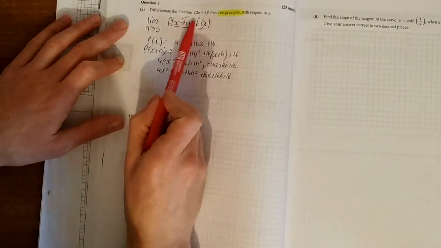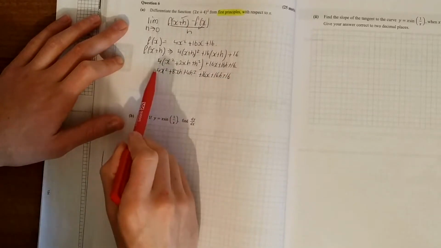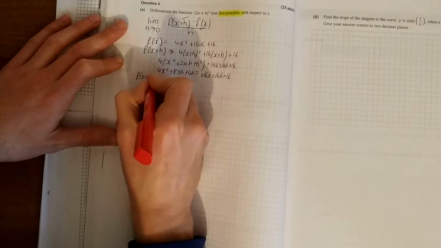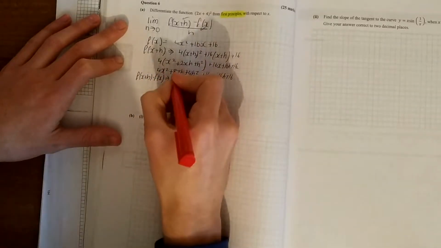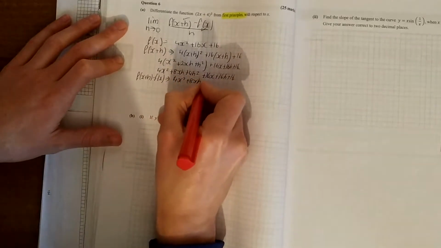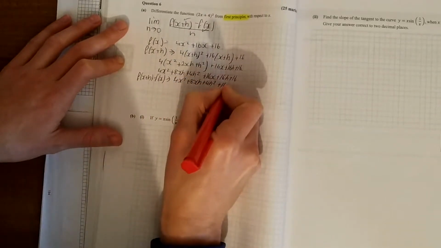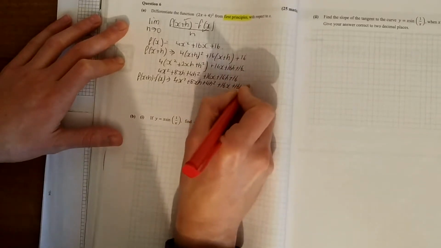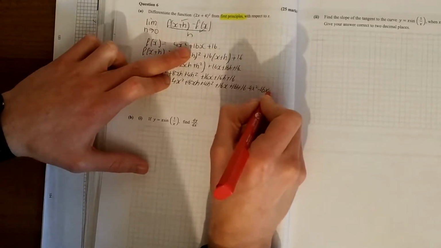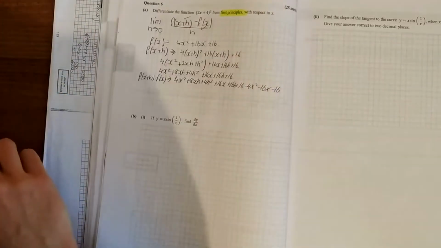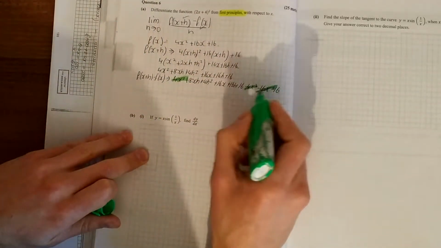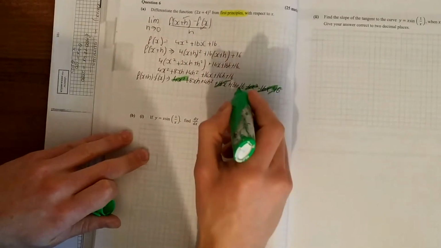Just go stepwise. We've got to subtract these. So this here, your f(x+h) minus your original term, your f(x). And that implies your 4x squared, I'll just write it out, minus all of that original term. Don't forget to change the sign of everything. And as you see, there'll be cancellation here. So your 4x squared with your 4x squared, your minus 16x with your 16x, and minus 16 with your plus 16.